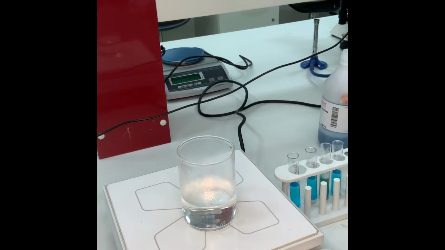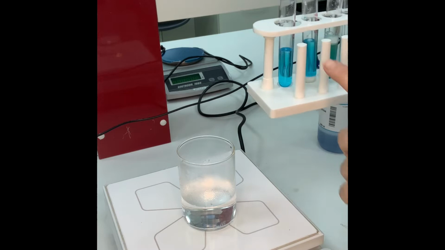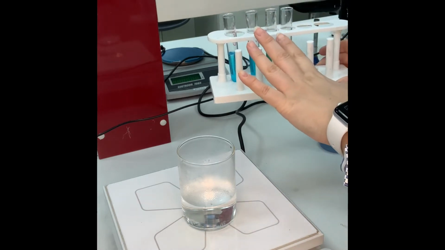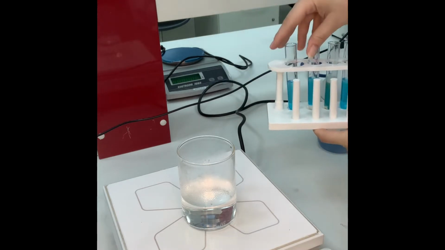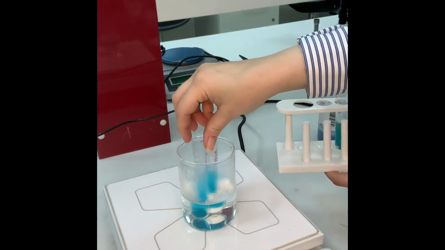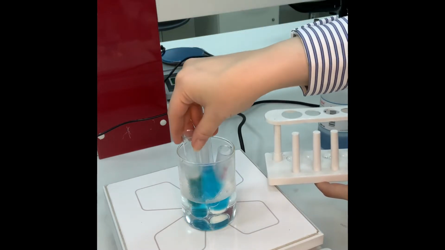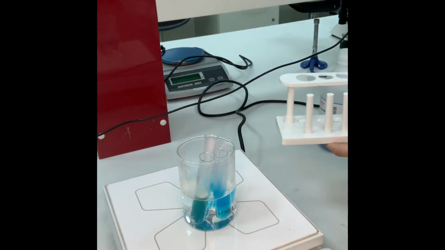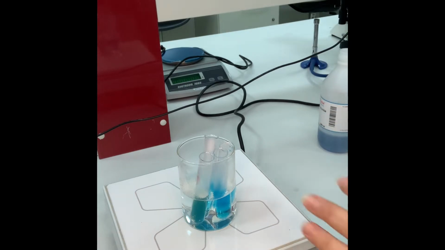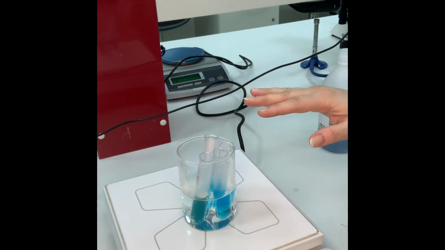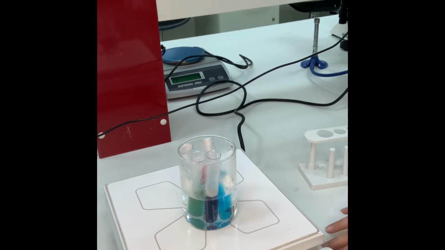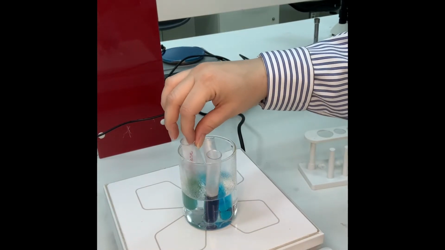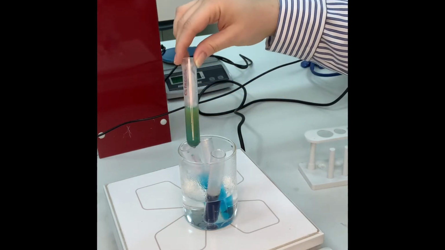Now, why do I have to add Benedict to all 3 of them? I need to know for sure that starch or egg white doesn't contain sugar. So Benedict reagent is made to test for the percents of sugar. I will keep it for let's say 5 to 7 minutes and I will come back for the result. I just need you to see the start, how it starts to change in color.